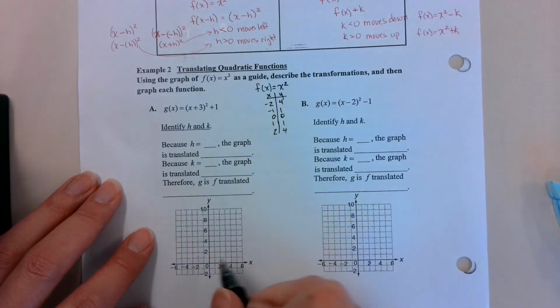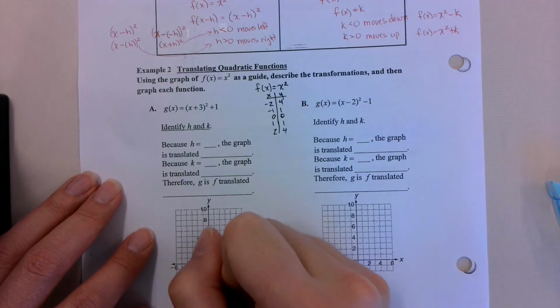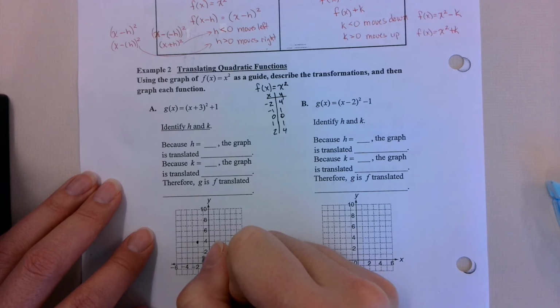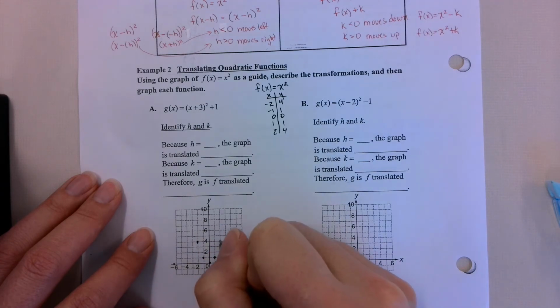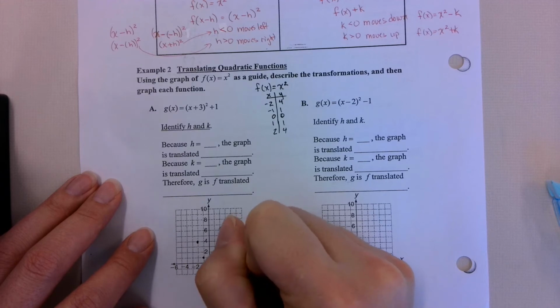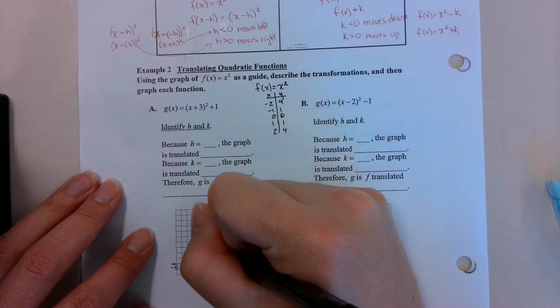So I'm going to go ahead and just plot that. So I go to -2, 4. This is the parent function. -1, 1, 0, 0, 1, 1, and 2, 4. So here's my parent function, just to sketch in, just to see.